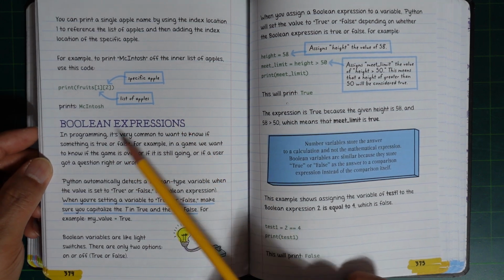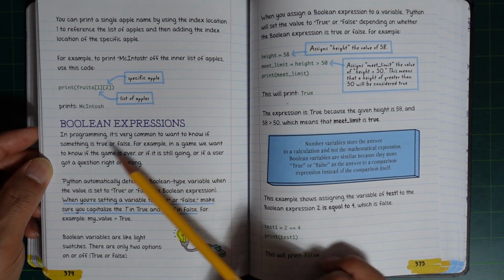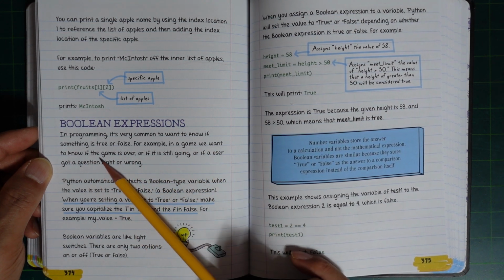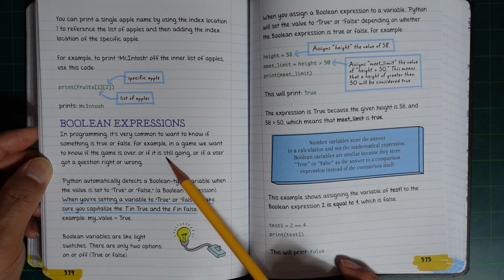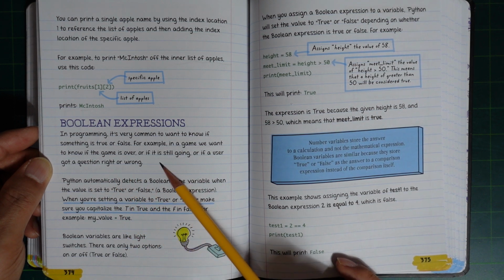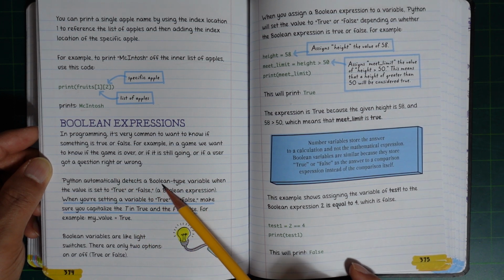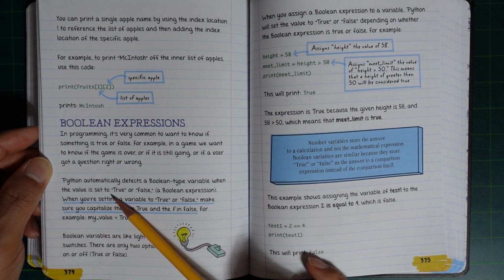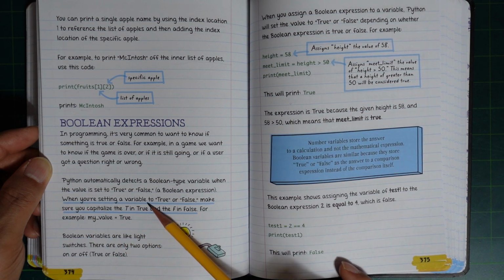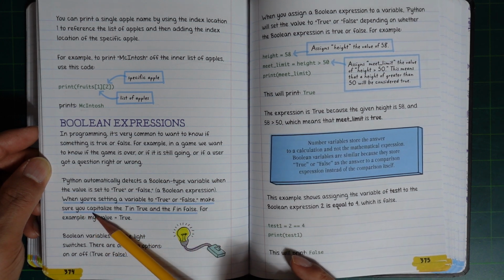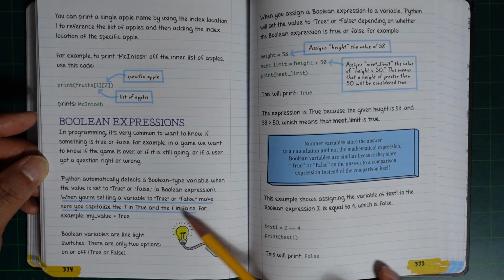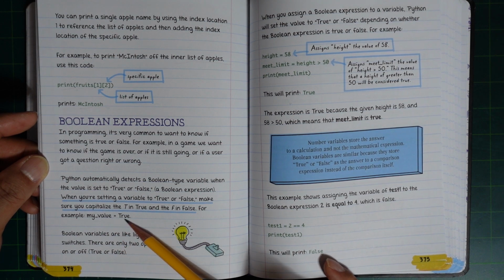Boolean expressions. In programming, it's very common to want to know if something is true or false. For example, in a game, you want to know if the game is over or still going, or if a user got a question right or wrong. Python automatically detects a Boolean type variable when a value is set to true or false. When you are setting a variable to true or false, make sure you capitalize the T in True and the F in False. For example, my value = True.